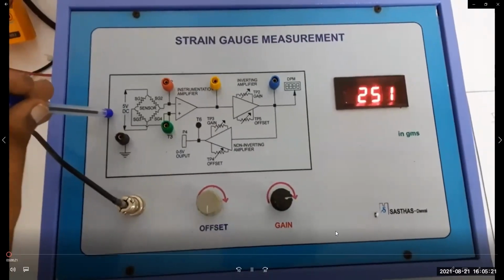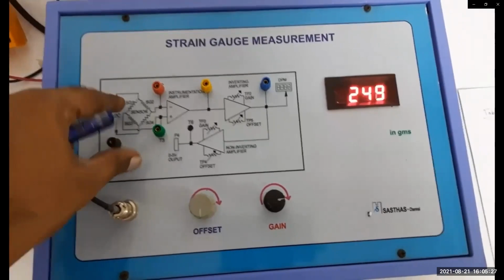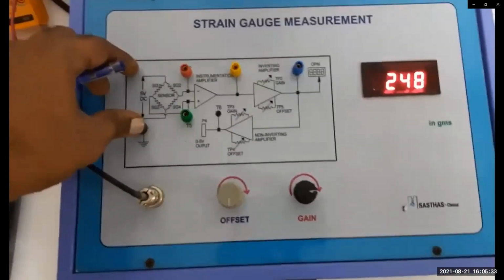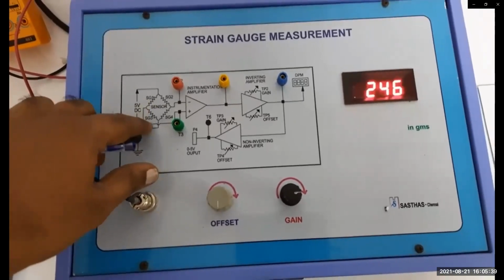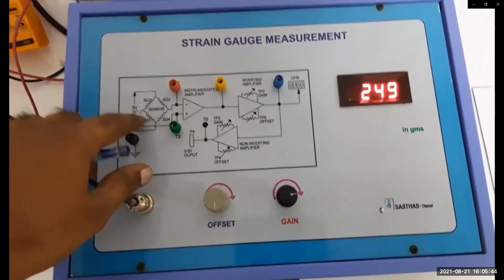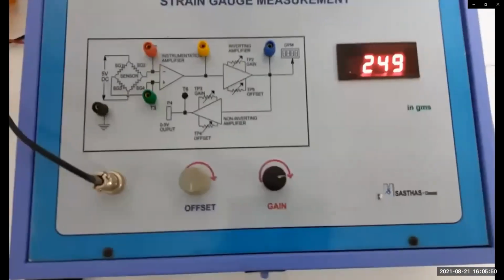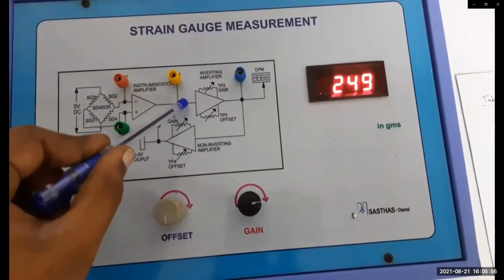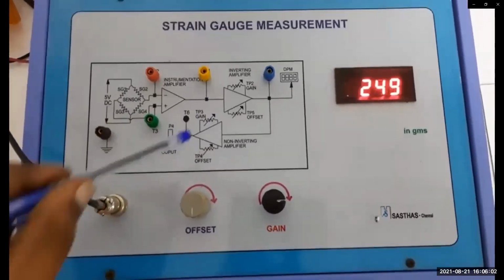This is a basic circuit diagram of strain gauge measurement. Here, the 5 volt DC supply is given to the sensor. Here, the load cell is used as a sensor. The load cell consists of 4 strain gauges, formed like a bridge circuit. The output of the bridge circuit is connected to the instrumentation amplifier. The function of the instrumentation amplifier is to amplify the low signal produced from the bridge circuit and also reduce the noise in the bridge circuit. After amplification, the signal is given to the inverting amplifier and non-inverting amplifier. That inverting and non-inverting amplifier provide the calibration.